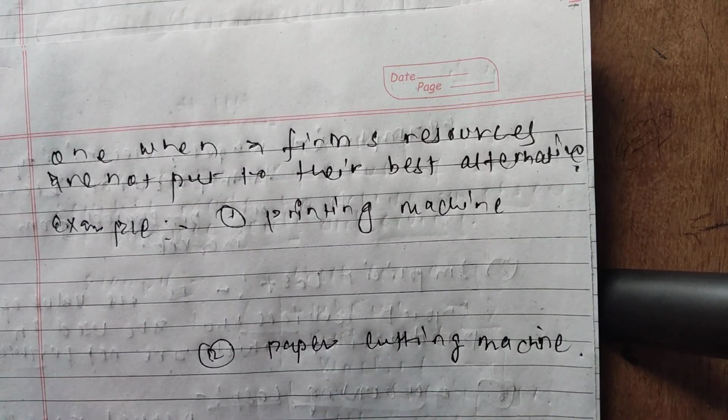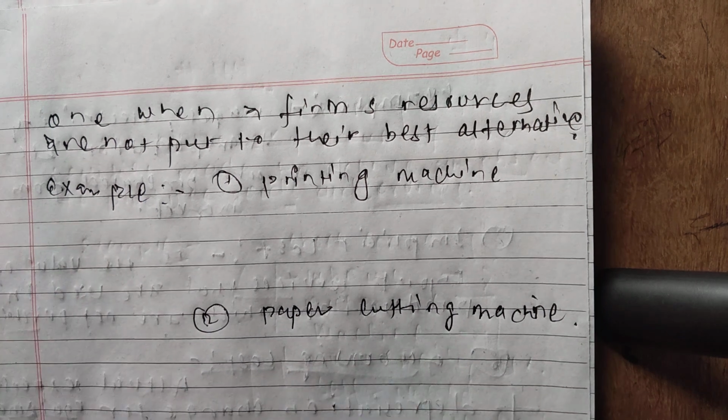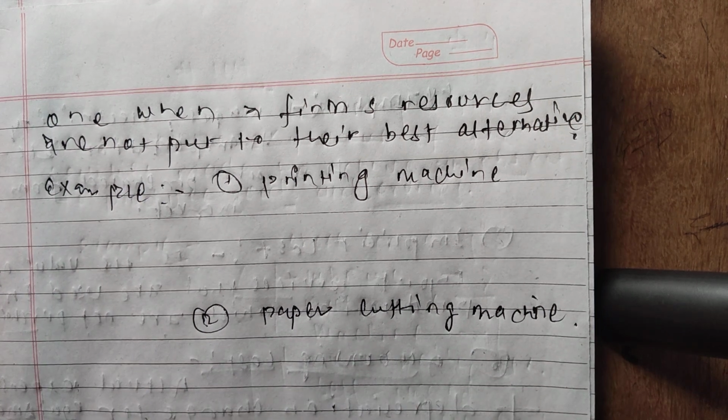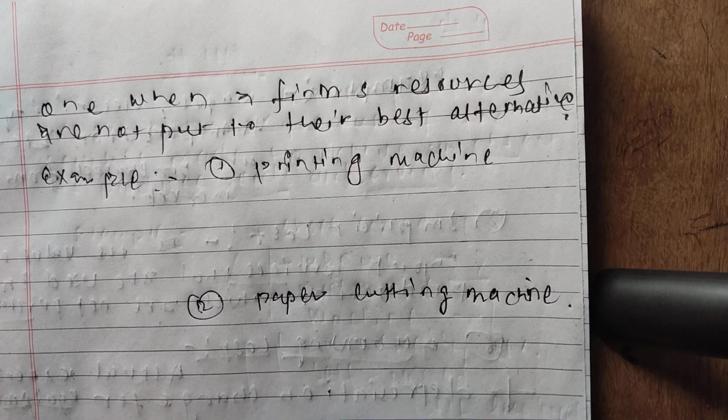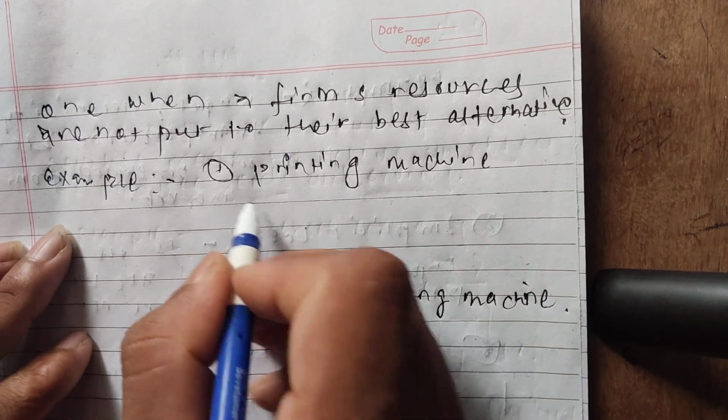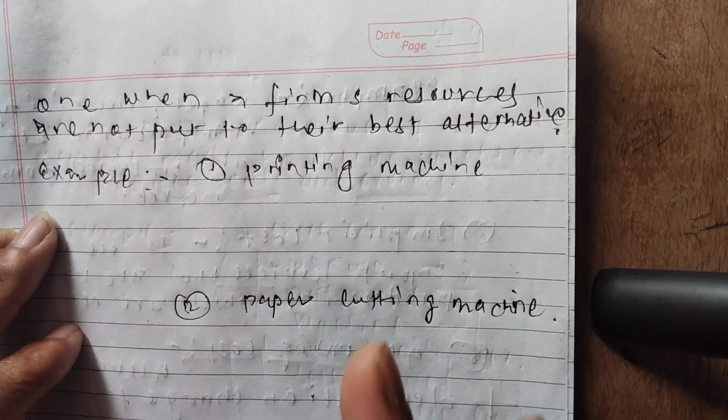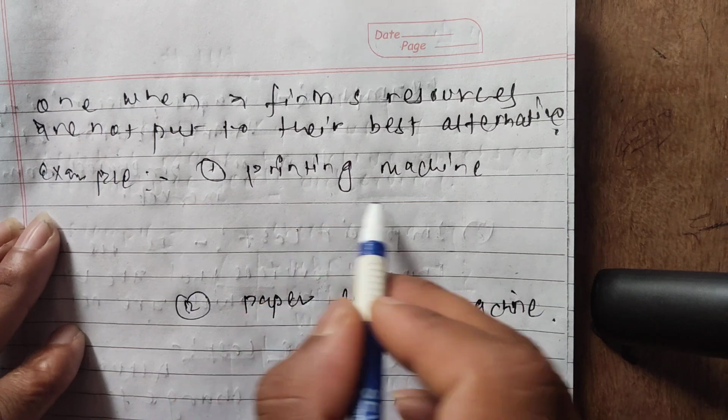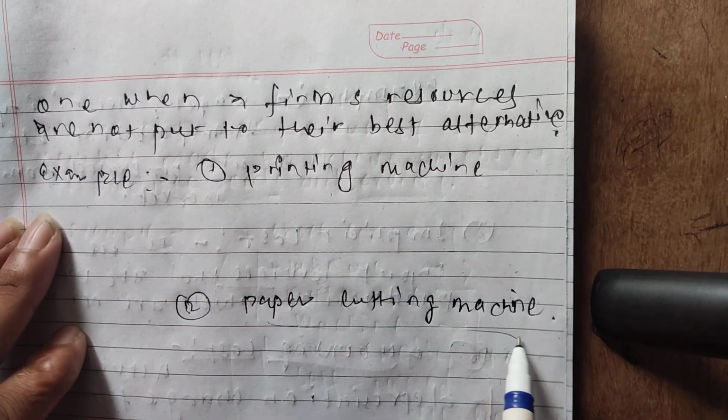When we start a business, we have different types of ideas and different types of resources to start a company. So we have an opportunity for a printing machine, and second, a paper cutting machine.